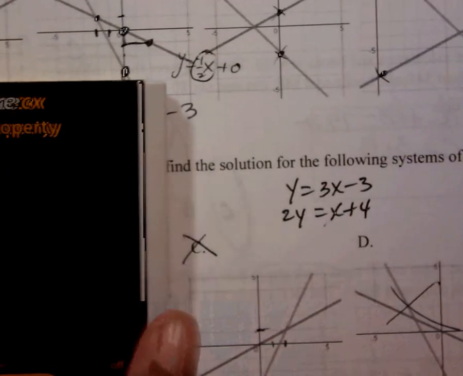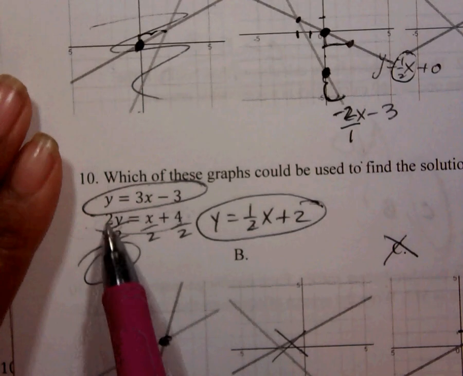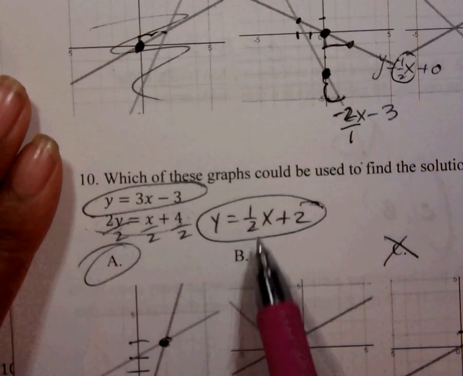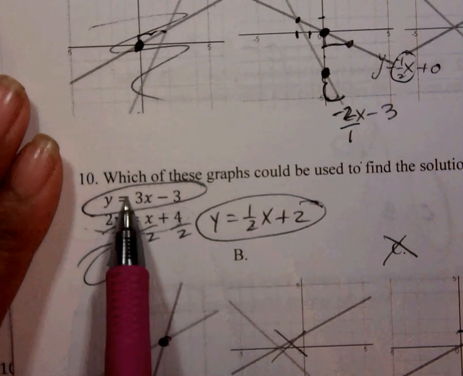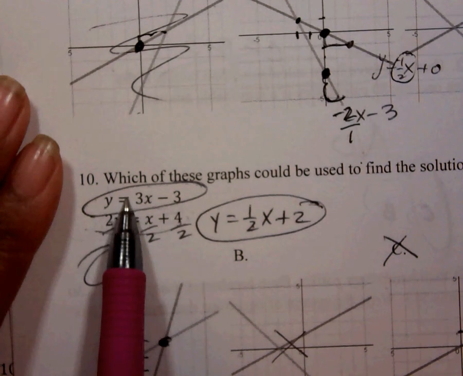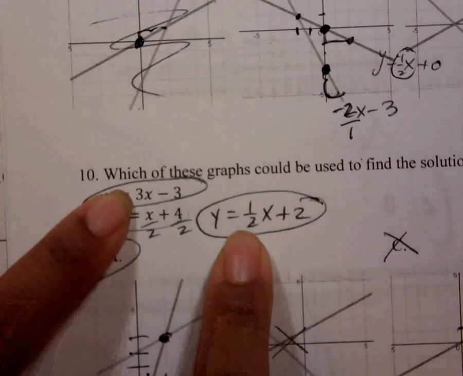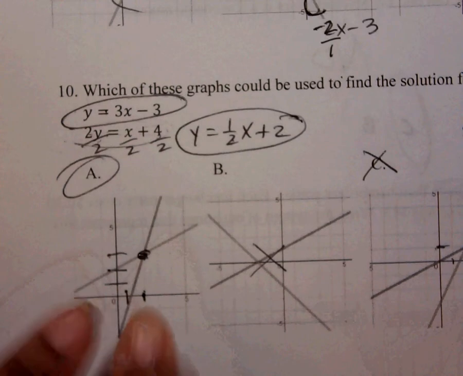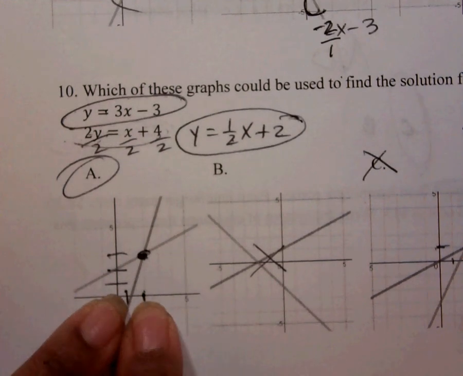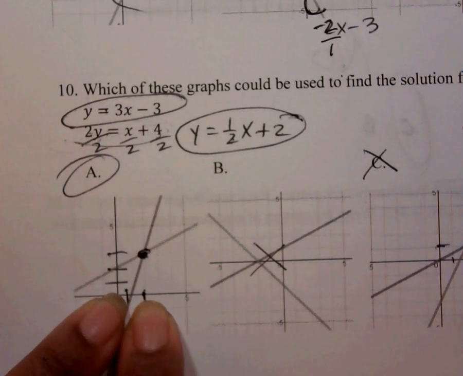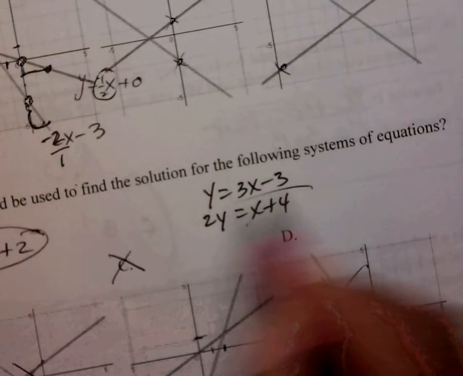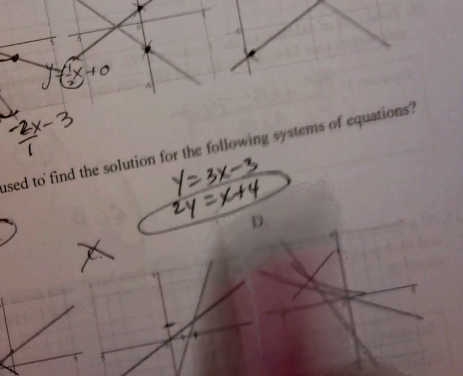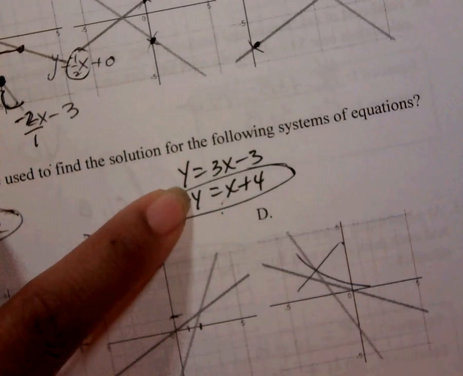Or I can divide that 2 off and get 1/2 x plus 2 and y equals 3x minus 3, and put both of those in the graphing screen, and it will give me A as my answer. The problem is you cannot type this in the graphing screen and just forget the 2.